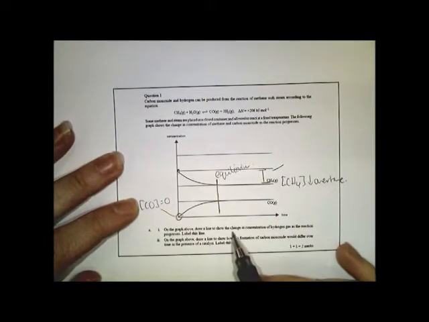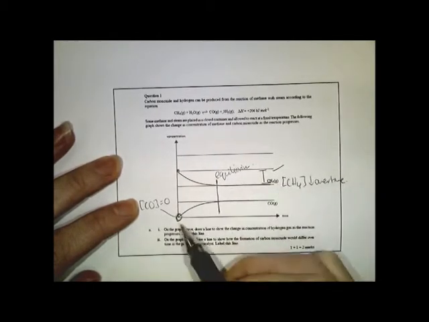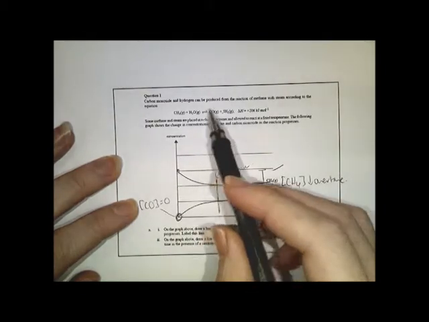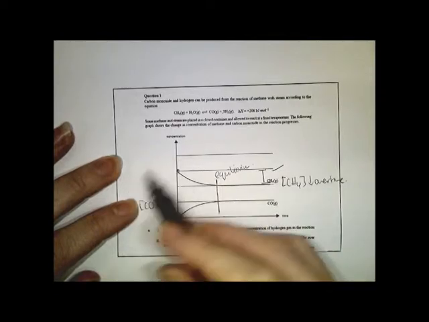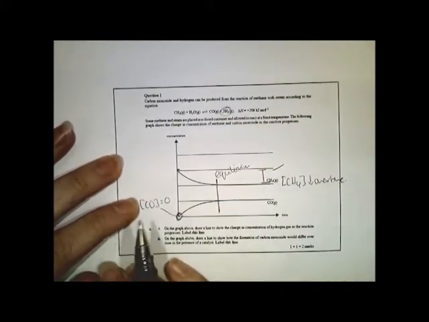The question asks, on the graph above, draw a line to show the change in concentration of hydrogen gas as the reaction progresses. There was no CO in the beginning, and there was no H2 in the beginning either.